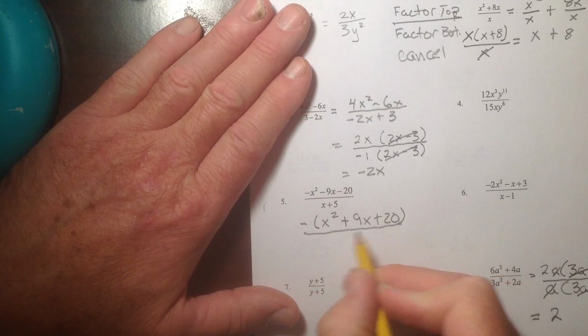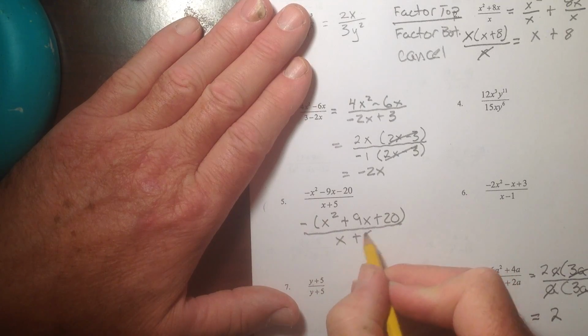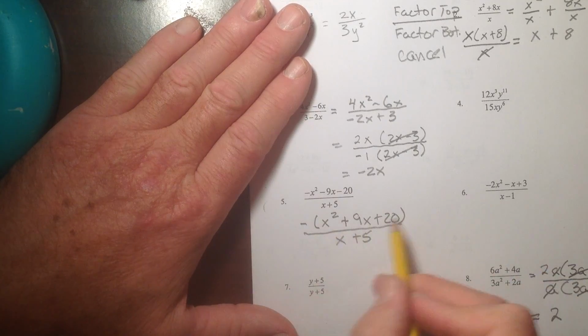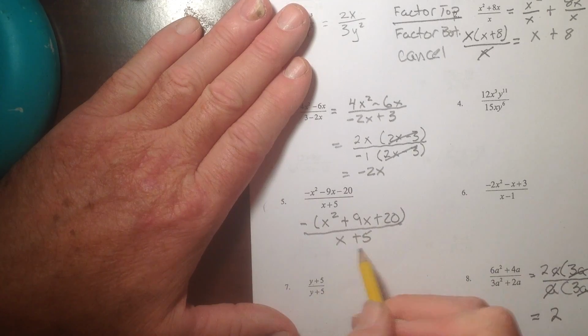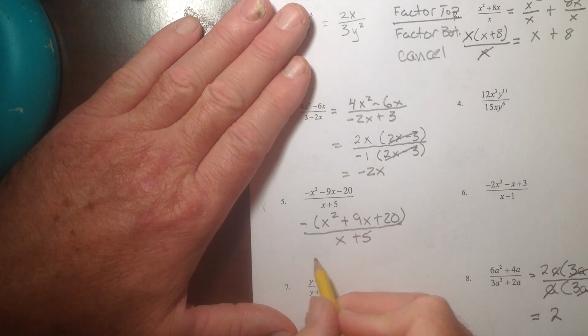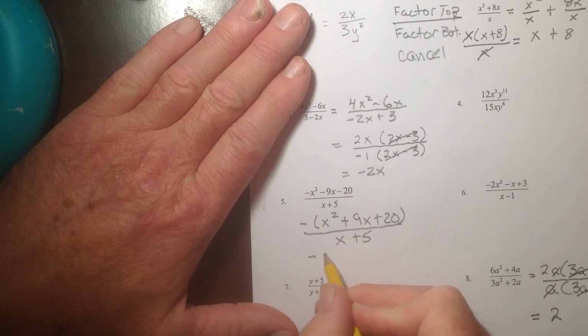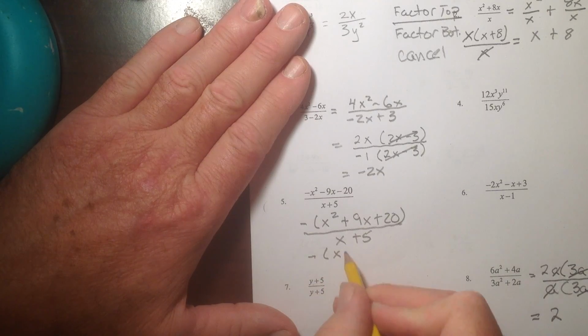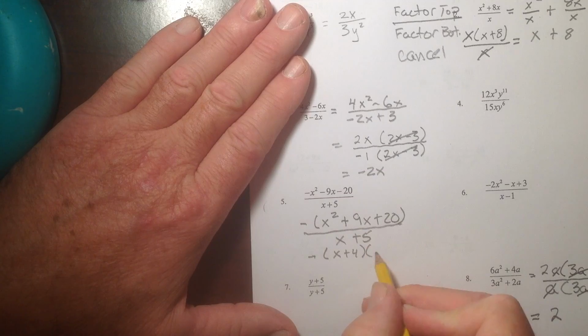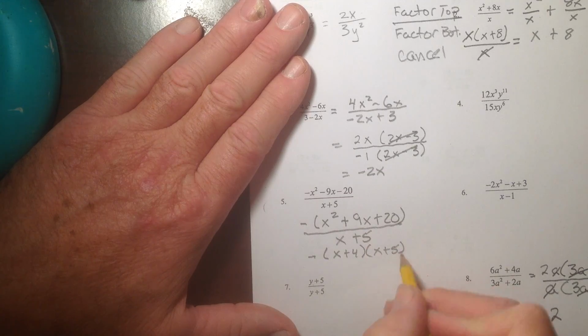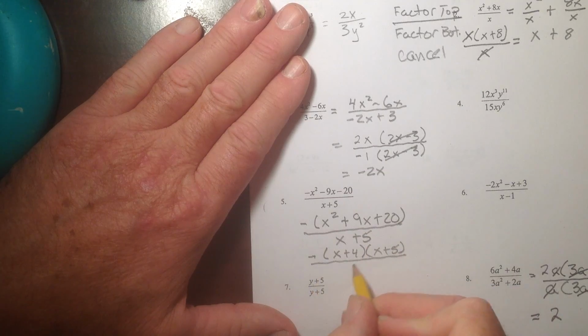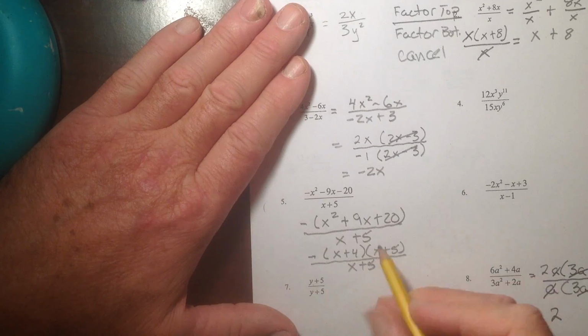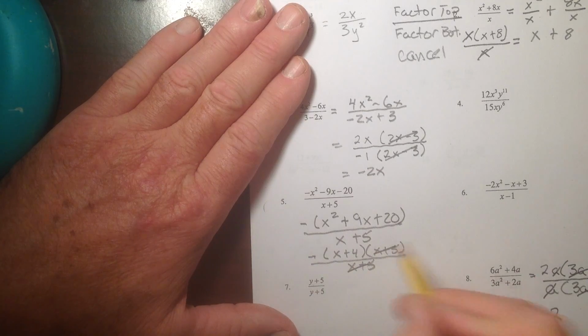Then I've got x plus 5. Now when you factor this, I need two numbers that multiply to 20 and add to 9, so you're looking at 4 and 5. So I'm going to go with x plus 4 and x plus 5. Put that all over x plus 5, and then cancel what you can cancel.